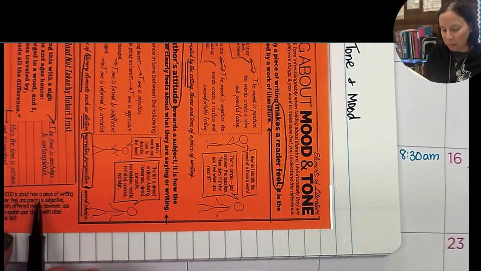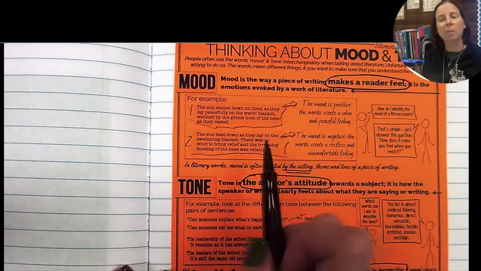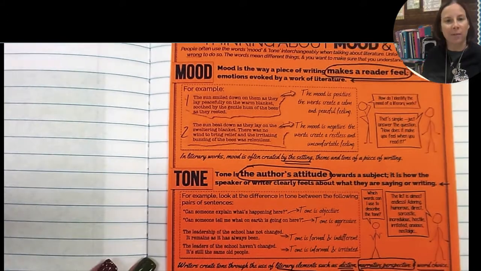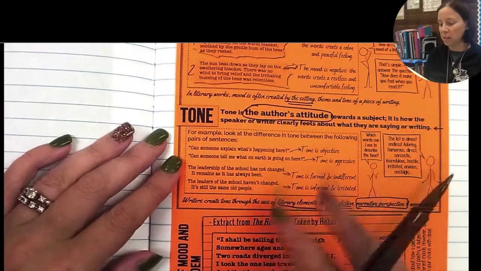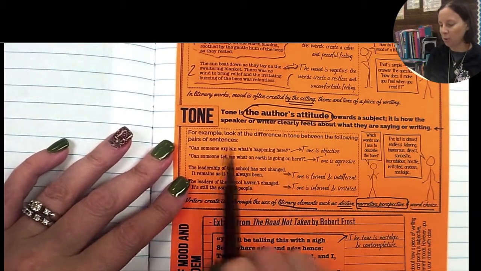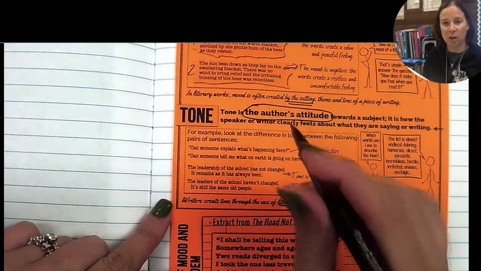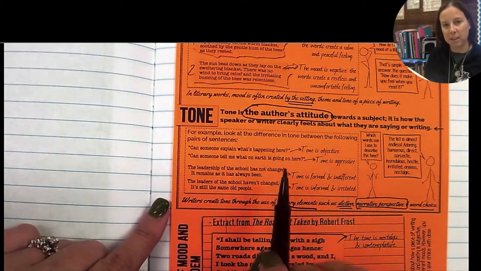As mood is about how a piece of writing makes the reader feel, and poetry is subjective, people may identify different moods. However, you should be able to explain your choice with close references to the text. I'm not going to tell you that the mood you have chosen is wrong. I'm going to ask you to support the mood with evidence. Same with tone. If you want to say that the author's attitude is one way, but I think it's a different way, all you'd have to do is explain to me how that word choice, how that diction, how that narrative perspective makes you feel that this is the author's attitude. It's all in how you explain it and what you use as your evidence.